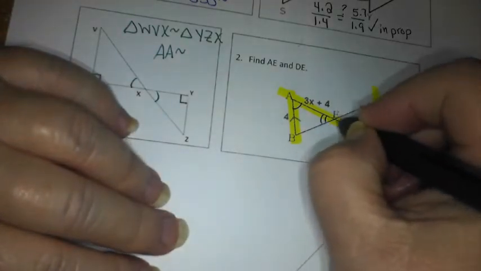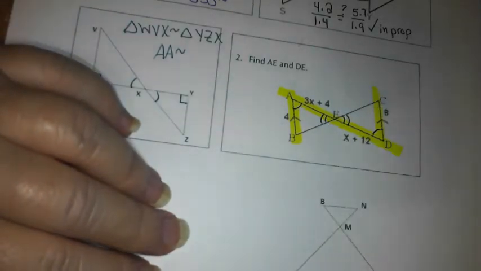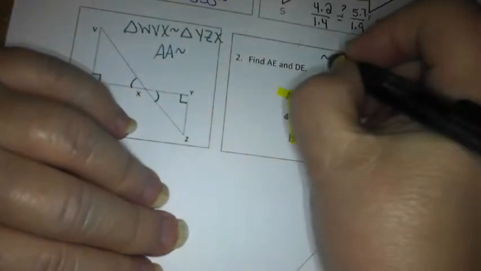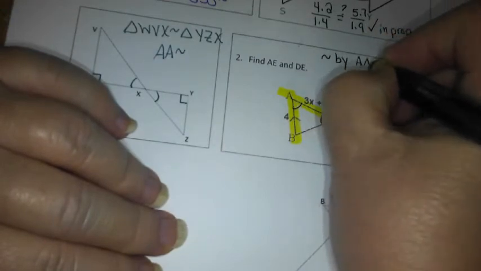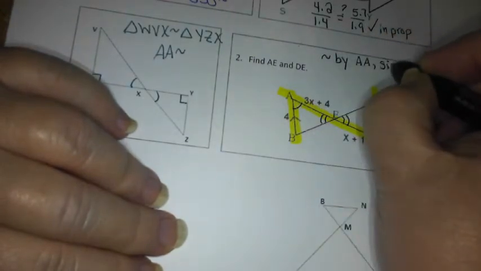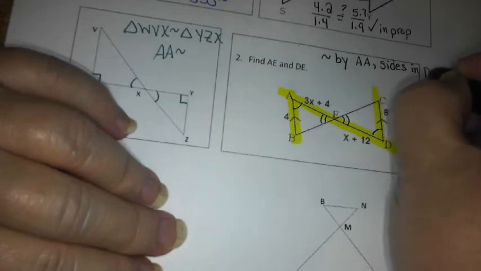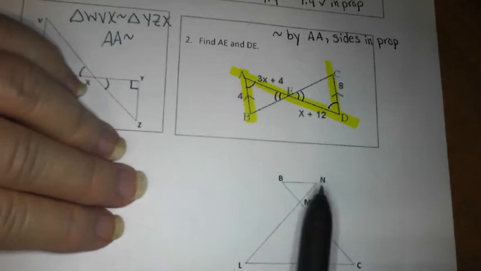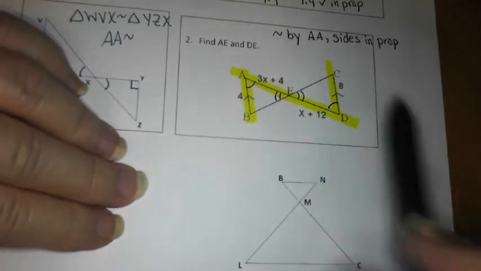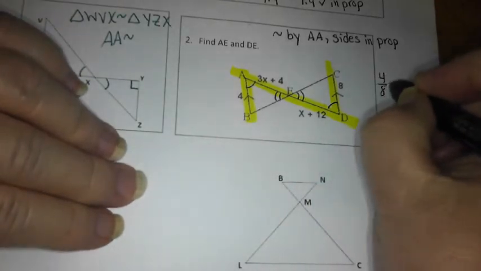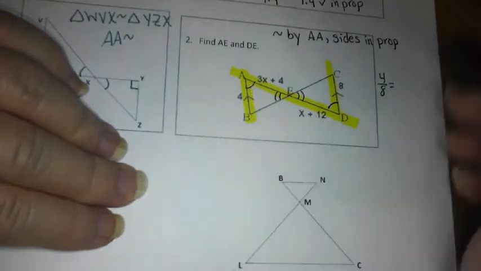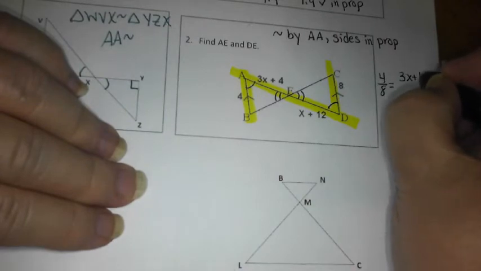Then we have our vertical angles in here. So our triangles by AA are similar. Similar by AA, so the sides must be in proportion. Since we know the triangles are similar, we can write a proportion to solve for x. So I'm going to go 4 to 8 equals, now if I went left to right, I have to go left to right again, 3x plus 4 over x plus 12.